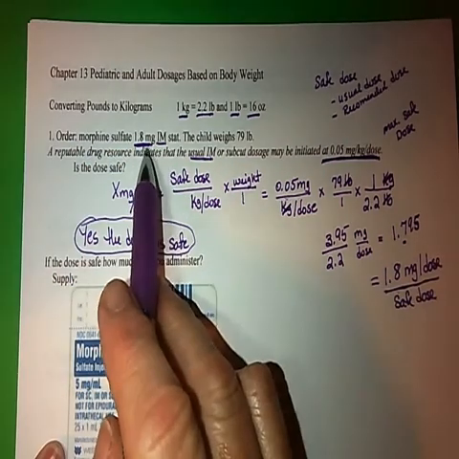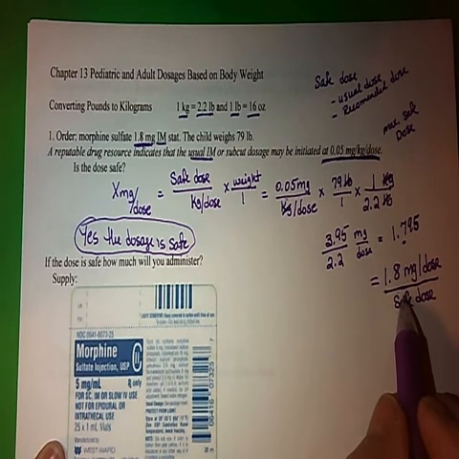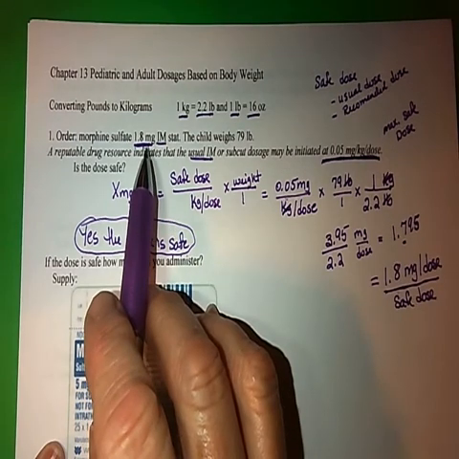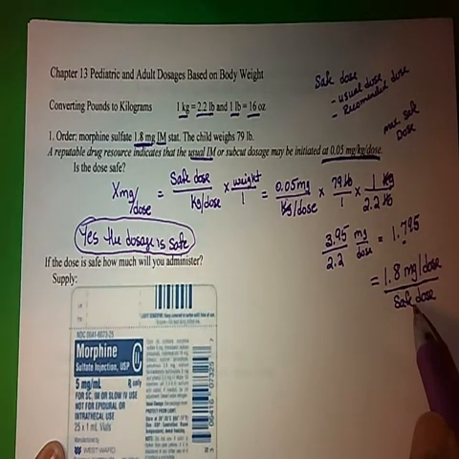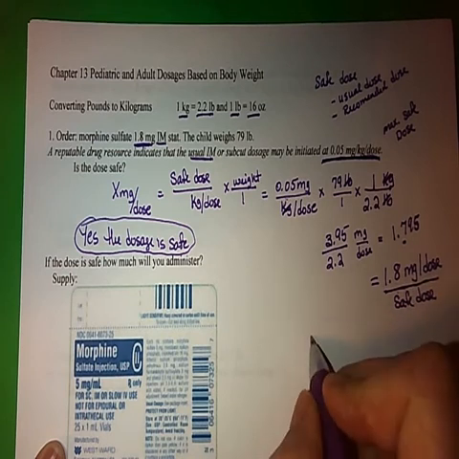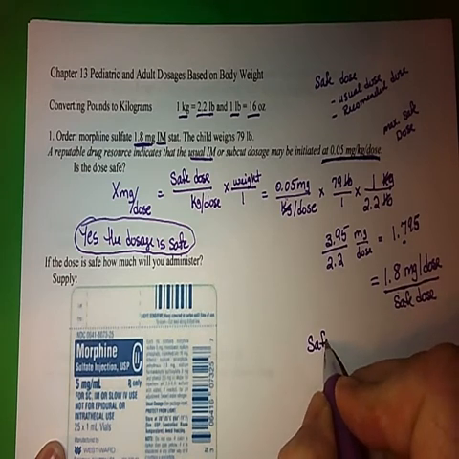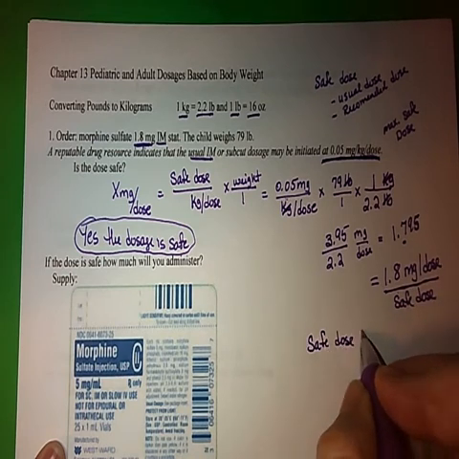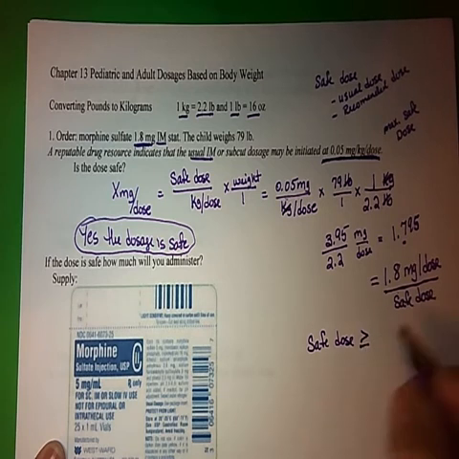If the doctor's orders had been greater than this, if the doctor's orders had been 1.9 and my safe dose is 1.8, then it wouldn't have been safe because the doctor's order was greater. You want your safe dose to be greater than or equal to your ordered dose.